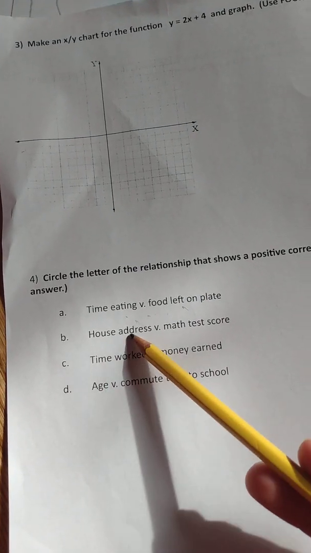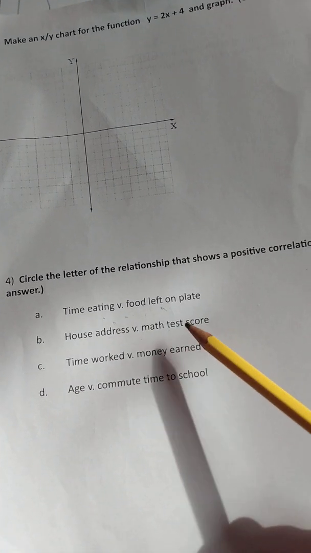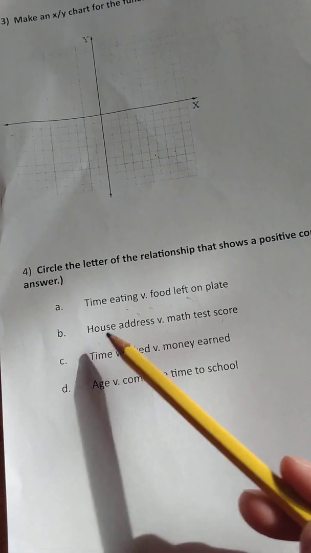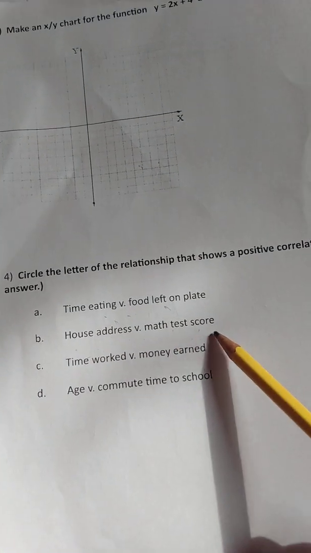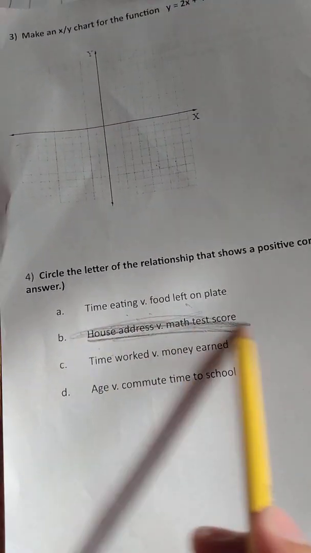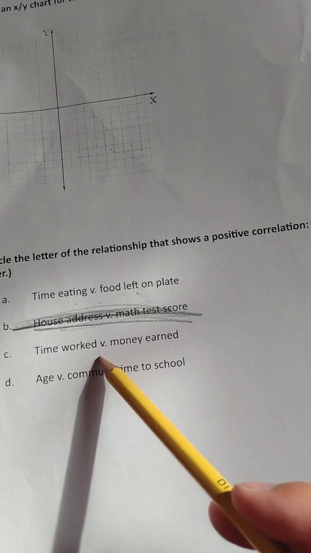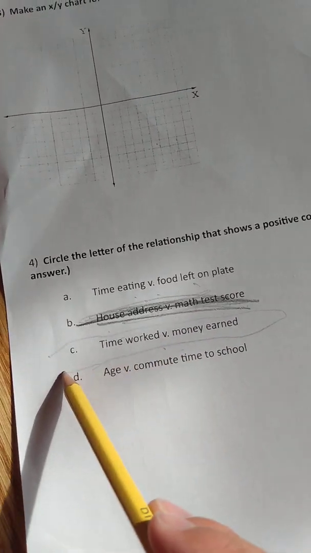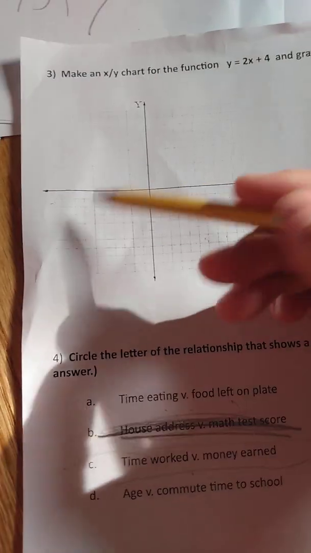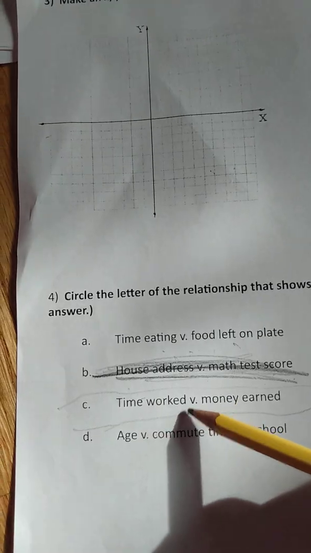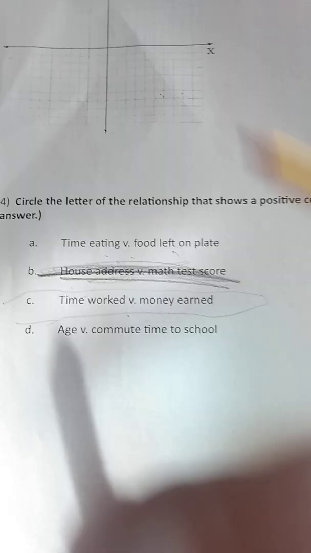Let's try this one. House address versus math test score. What? That is crazy. You can't graph that. House address versus math test score? No correlation. No way. Time work versus money earned. Yes, it's correct. Because if you work longer, that goes up. You earn more money, which also goes up.